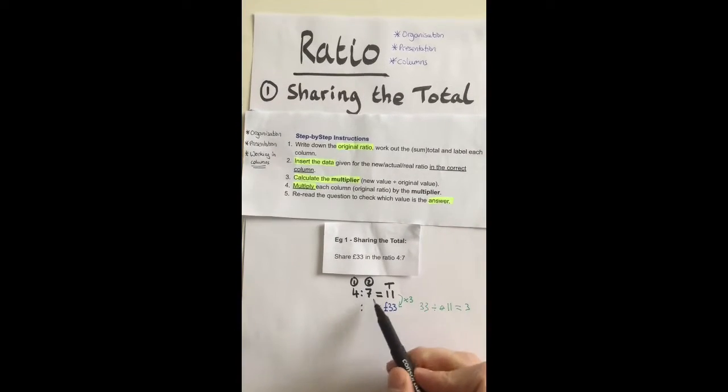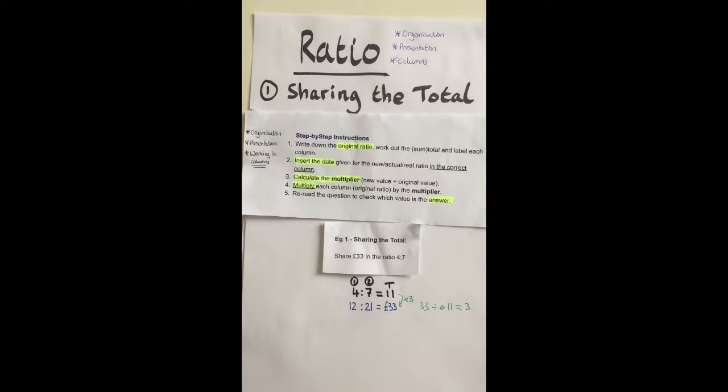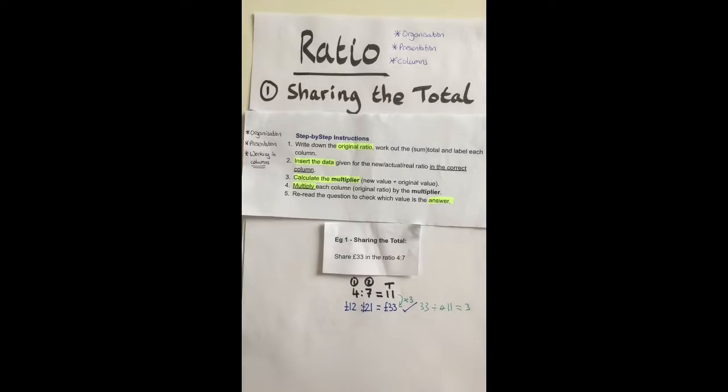So to work out the new totals in each column, you just multiply by 3. 4 times 3 is 12. 7 times 3, 21. To check, when you add them together, 12 add 21, it should equal 33. And it does. Mustn't forget our units of measurement.